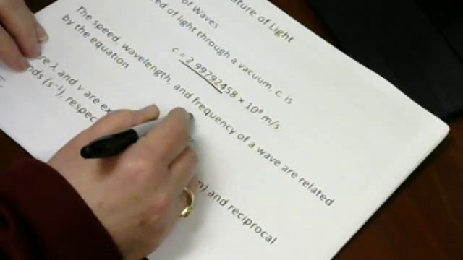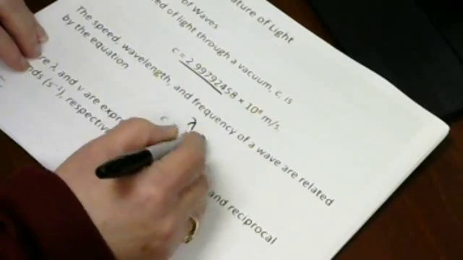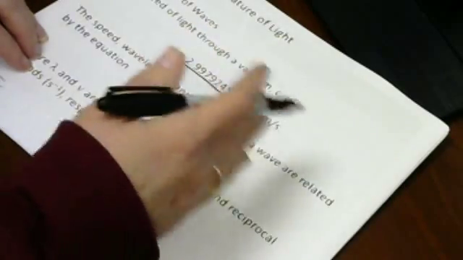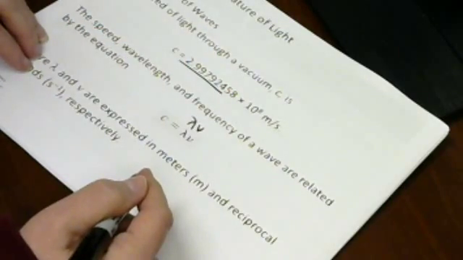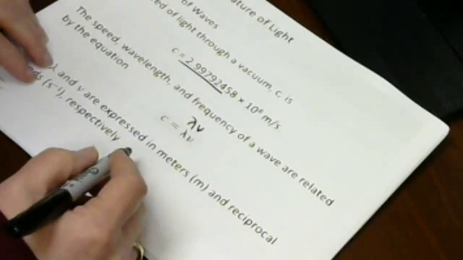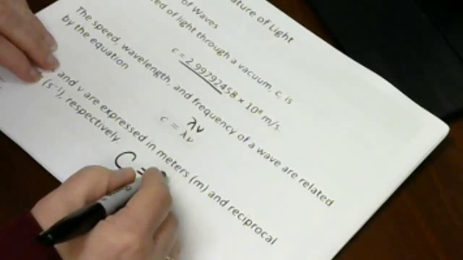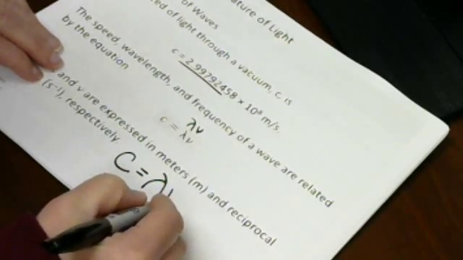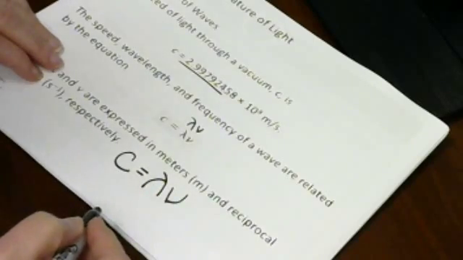And so that speed of light is going to be equal to the wavelength, how long is that wave, times how many waves are going to pass that point. If you relate this to the Great Dane and the Chihuahua, it makes sense. Their speed that they're traveling at is going to be how long their stride is times the number of steps they have to take.